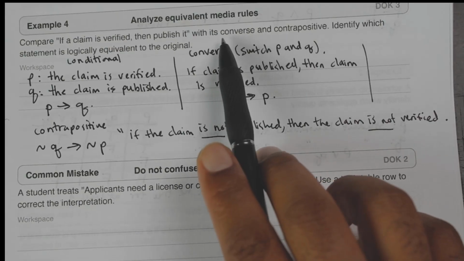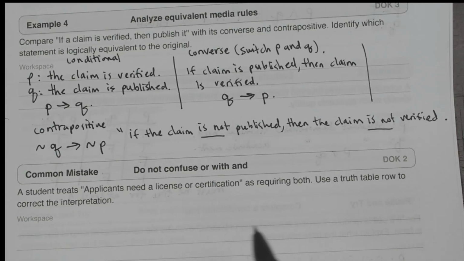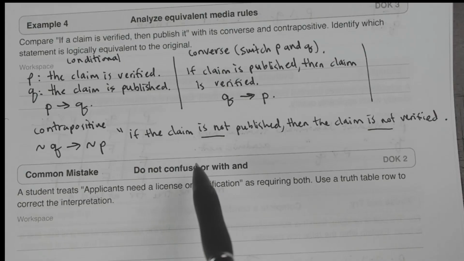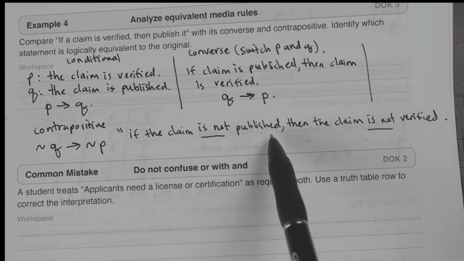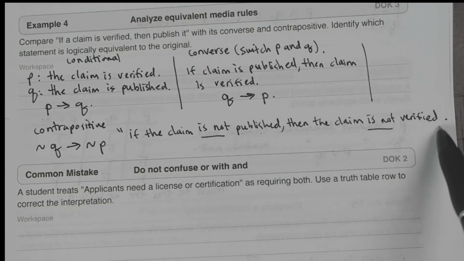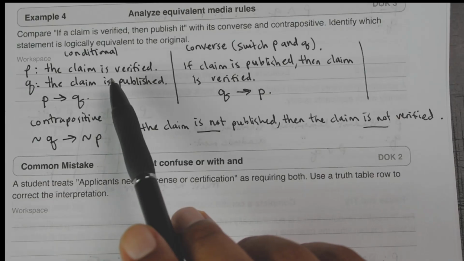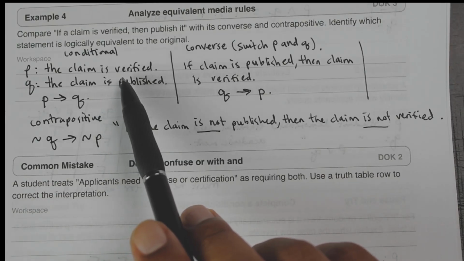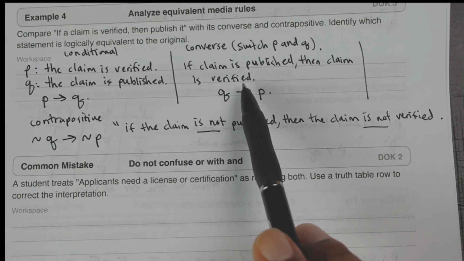Let me see. Identify which statement is logically equivalent to the original. With respect to this, the equivalence is important. If I say if the claim is not published, then the claim is not verified, the conditional statement and the contrapositive always have the same truth values, but the converse does not automatically have the same value.